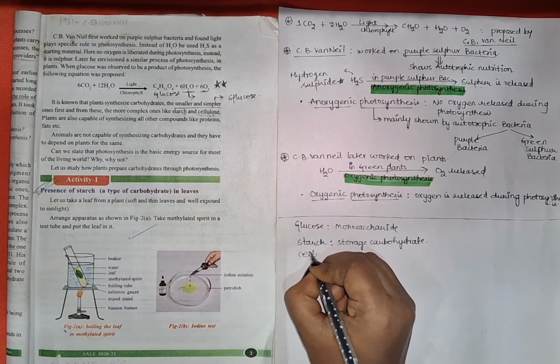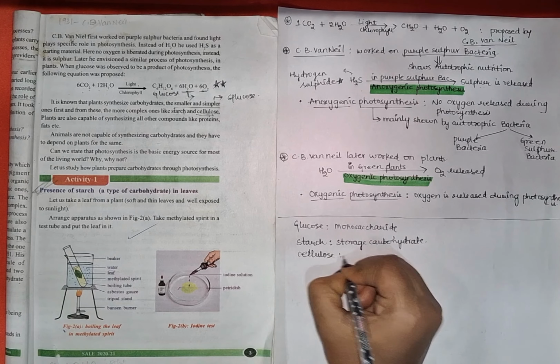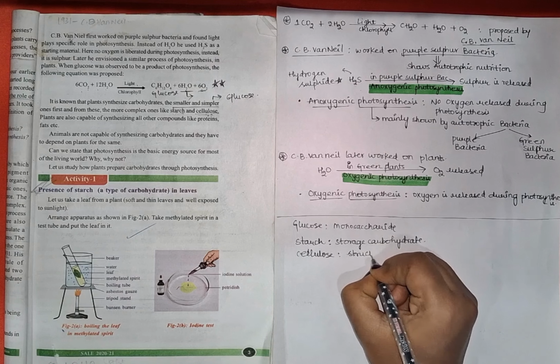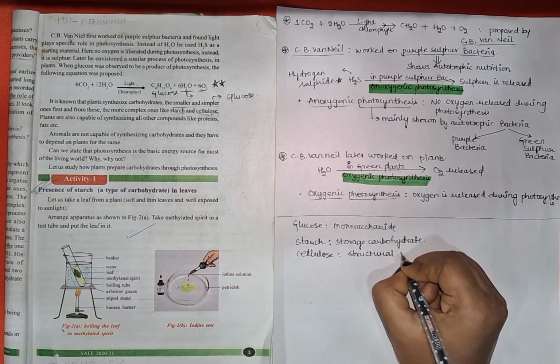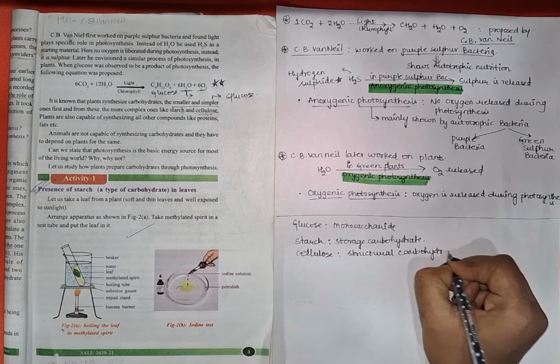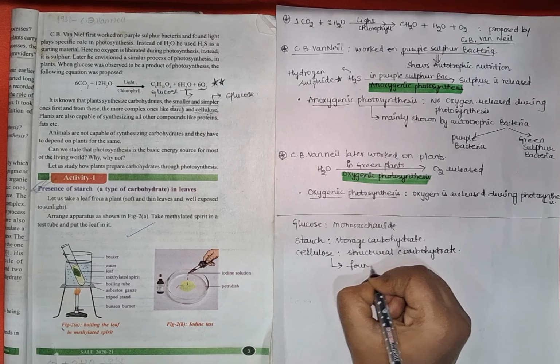And the cellulose is the structural carbohydrate, which is found mainly in the cell walls of plants.